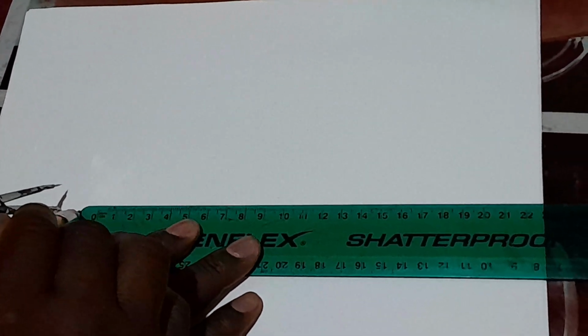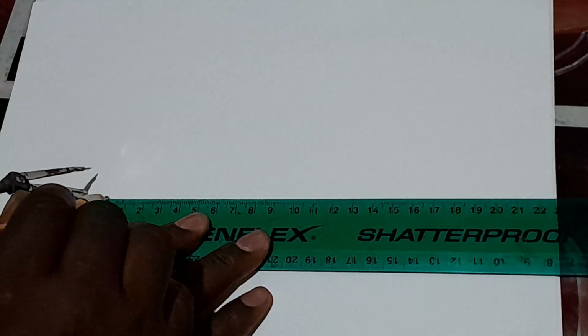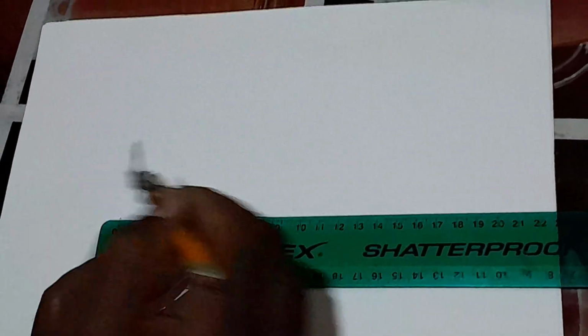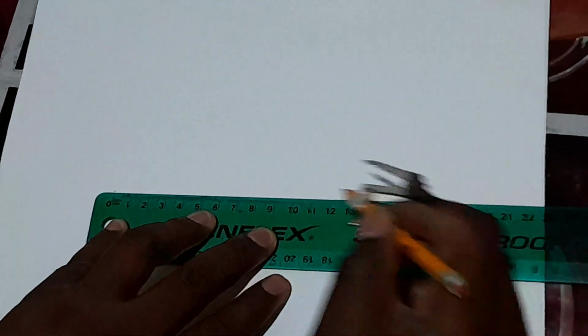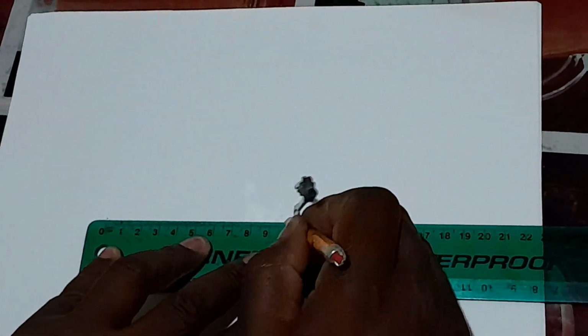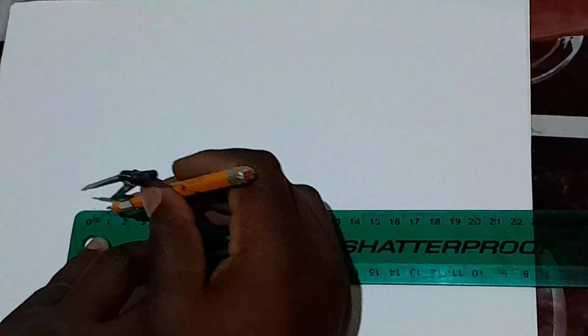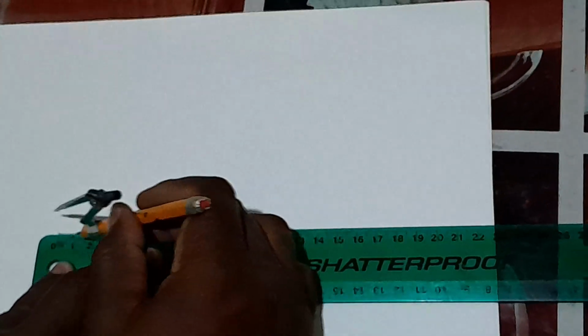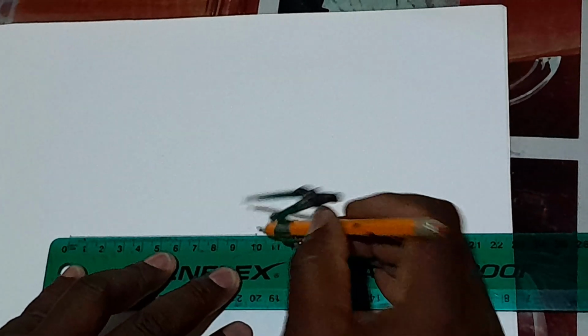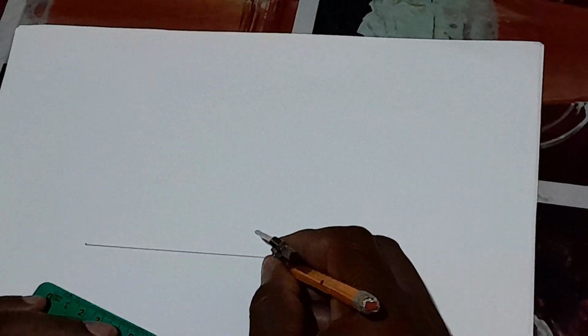Not from the edge, but right where 0 is. Make a point and make sure that your rule is straight. Then you make a mark where 10 centimeters is. Thereafter, you can connect the points. So this is line AB.